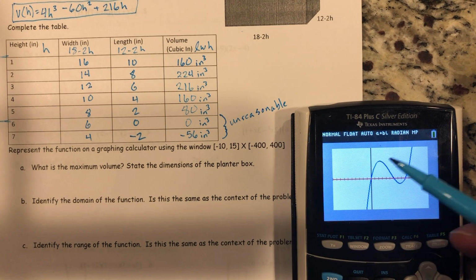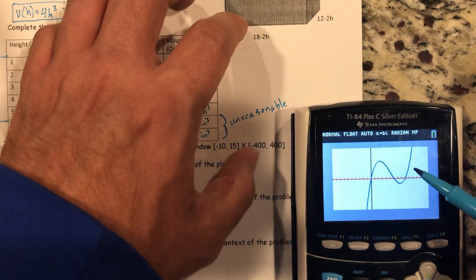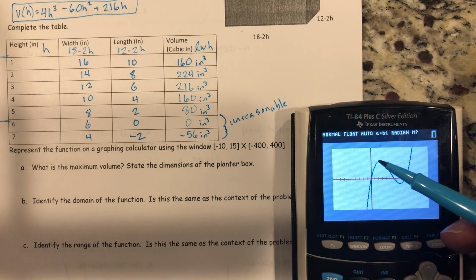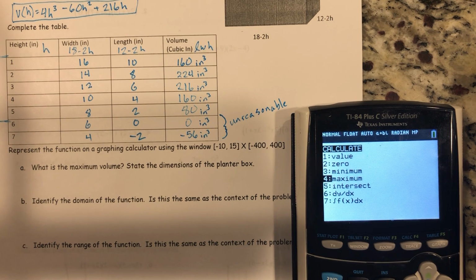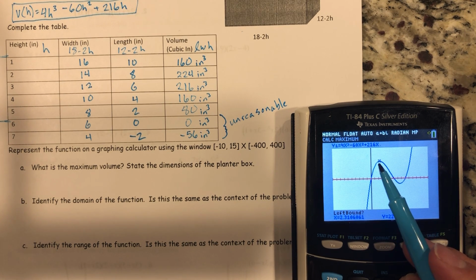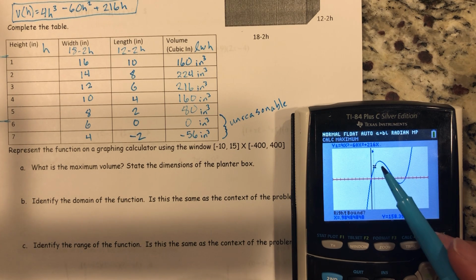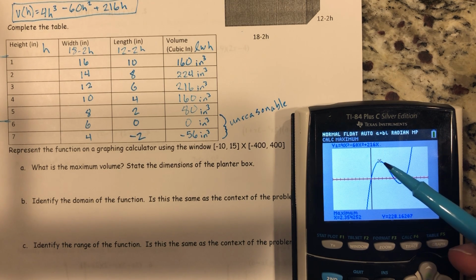So when I look at this, it does approach infinity right here, but with the context of our volume, we're only going to have a maximum at this top point right here. This is called the relative maximum. If I wanted to find the relative maximum on my calculator, I would still hit second trace 4 for maximum, and then I would move this cursor to the left of that point right there, hit enter, move it to the right, hit enter, and then hit enter one more time for your guess, and this will give you the ordered pair for the relative maximum.